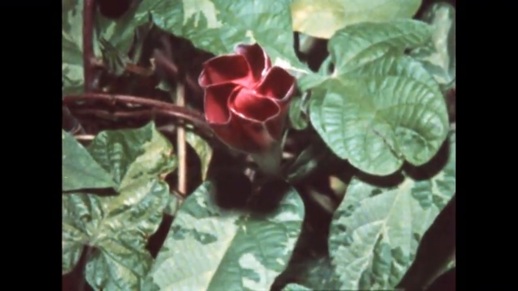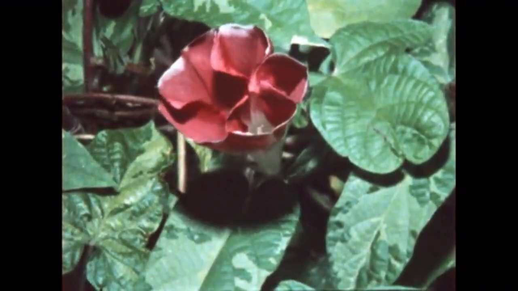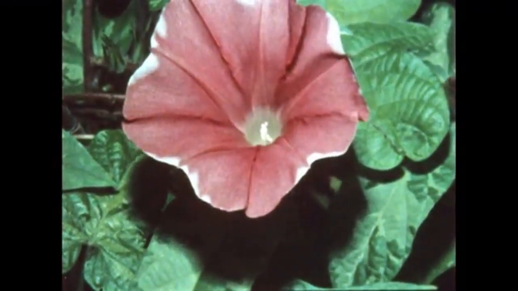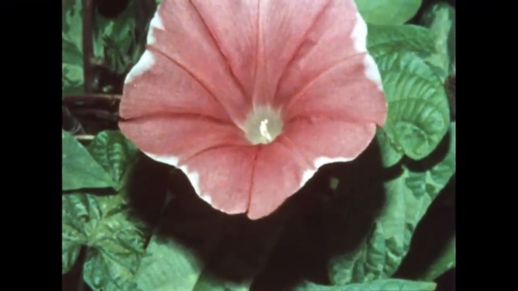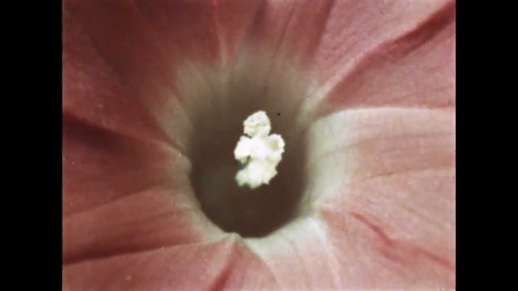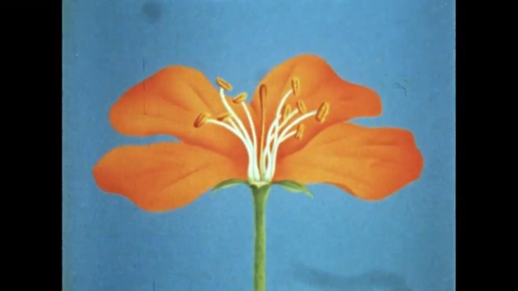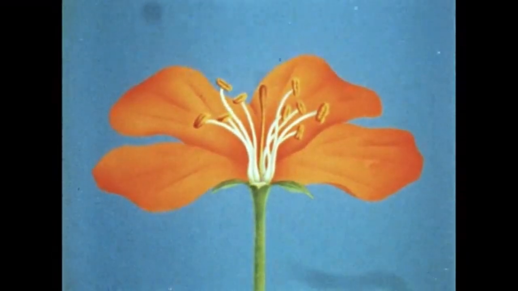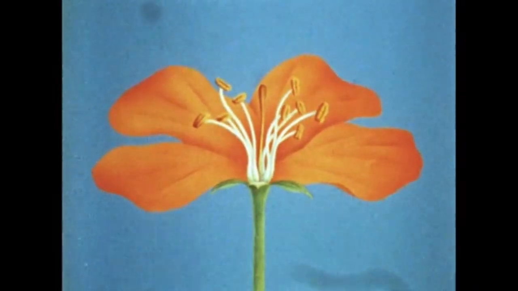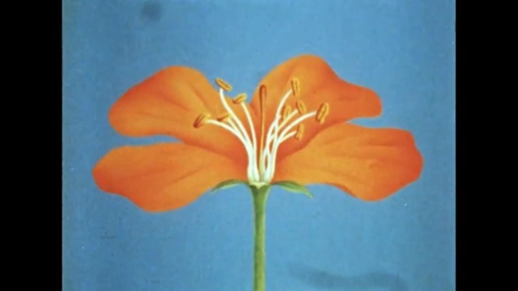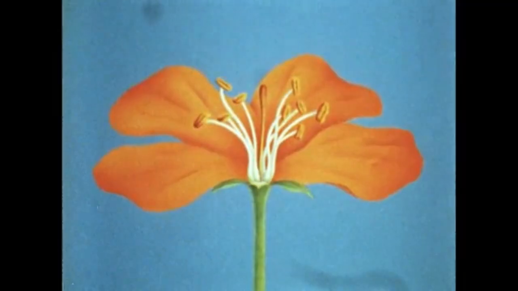Many seed plants have beautiful flowers, but a flower is important for more than its beauty. It is a necessary part of the plant's life cycle. Flowers grow in a great variety of sizes, shapes, and colors, but they all have the same basic parts.